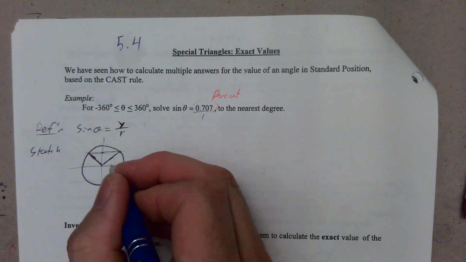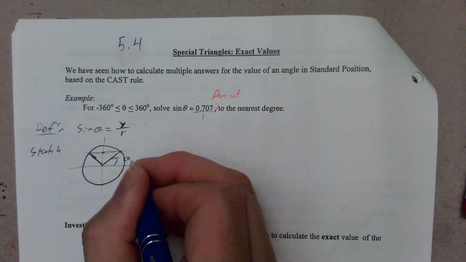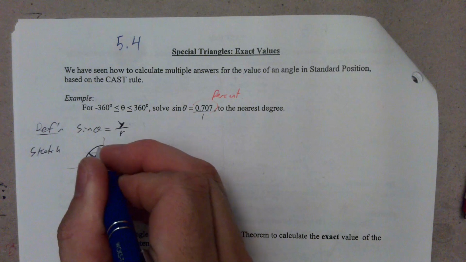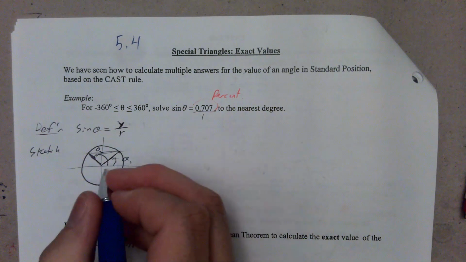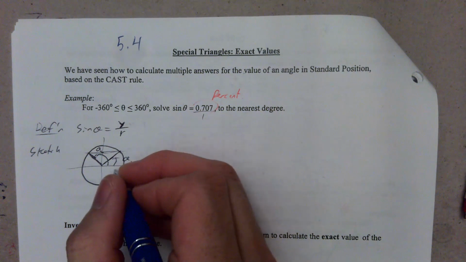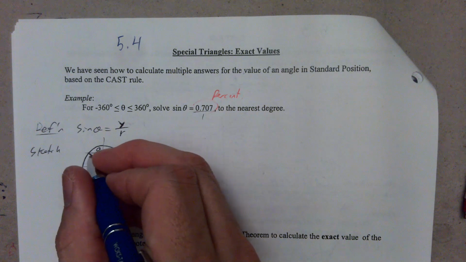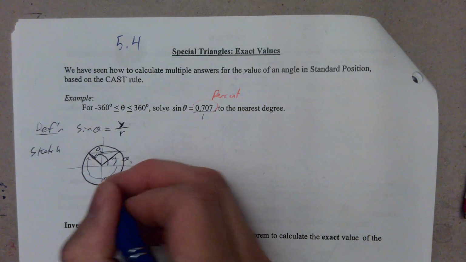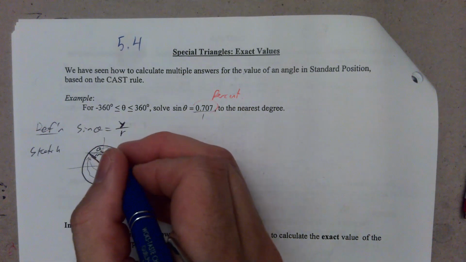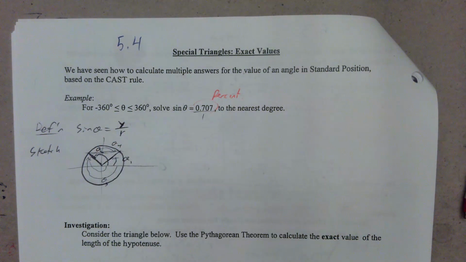And sketching that is going to show me where my two principal solutions are, theta 1 and theta 2. But then the other solutions, and I'll just break my convention about the numbering system, are going to be back here, theta 3, and back there, theta 4. So I'm expecting 4 answers between -360 degrees and 360 degrees.